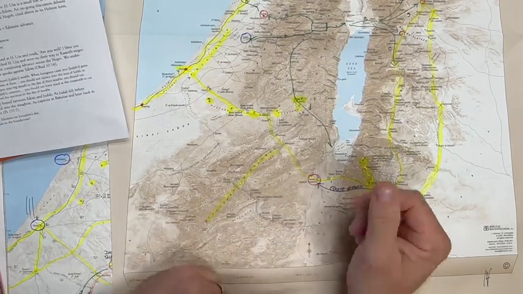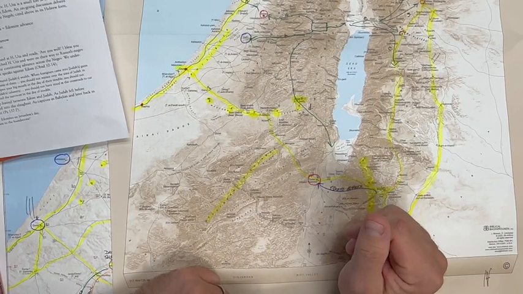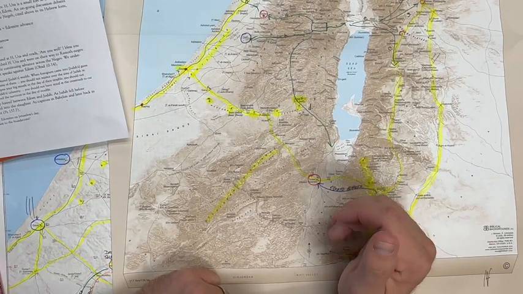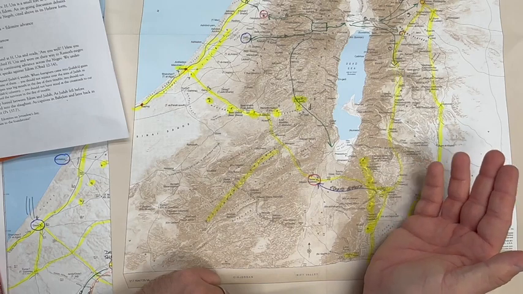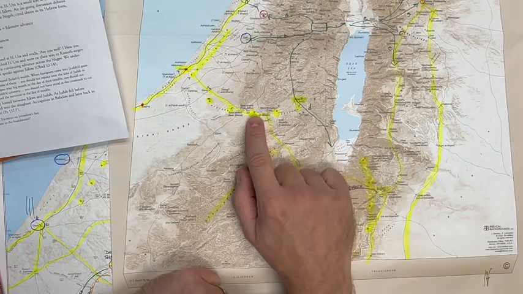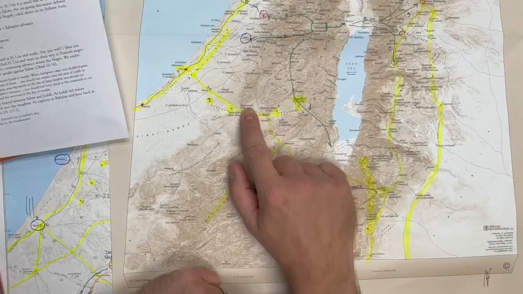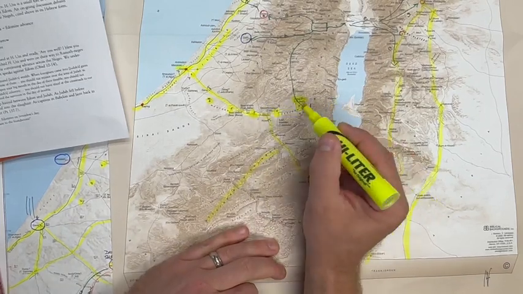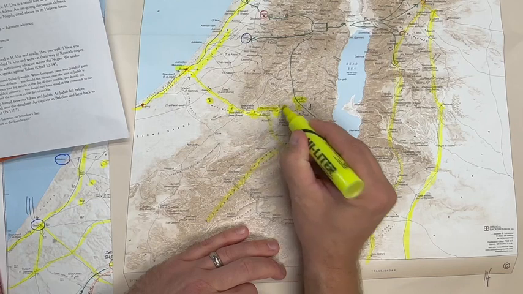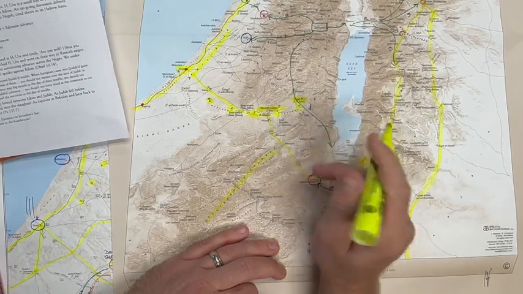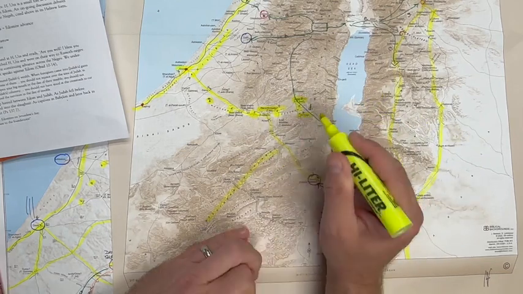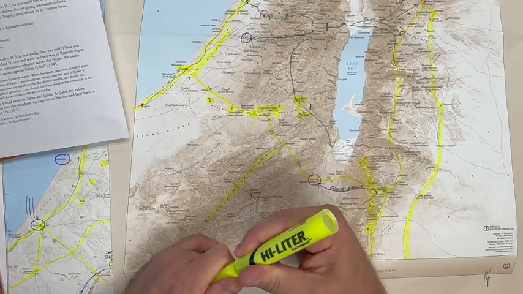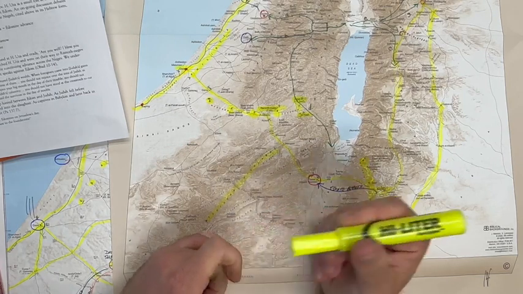Then you're going to highlight Ramoth Negev and Uzzah in the eastern Negev. So find the G and the E of the word Negev. You're going to highlight Ramoth Negev. And then find Arad again, and straight south of that you'll find Uzzah. All right.